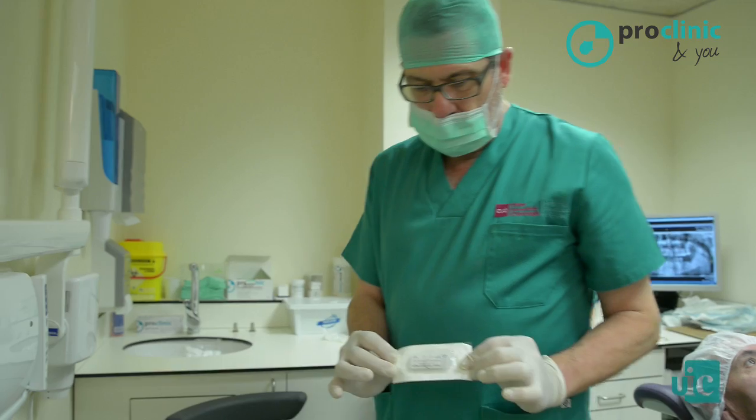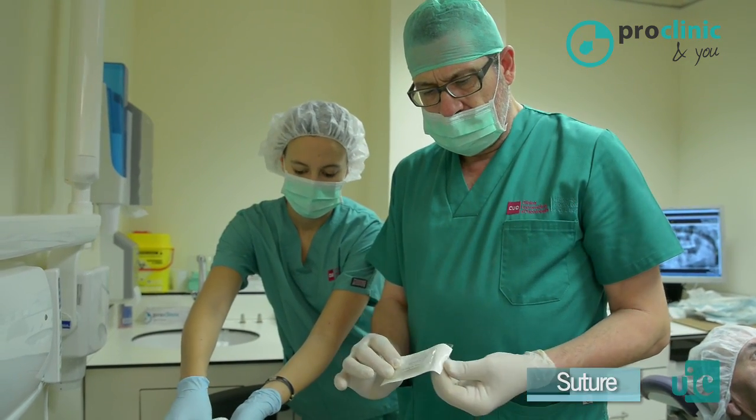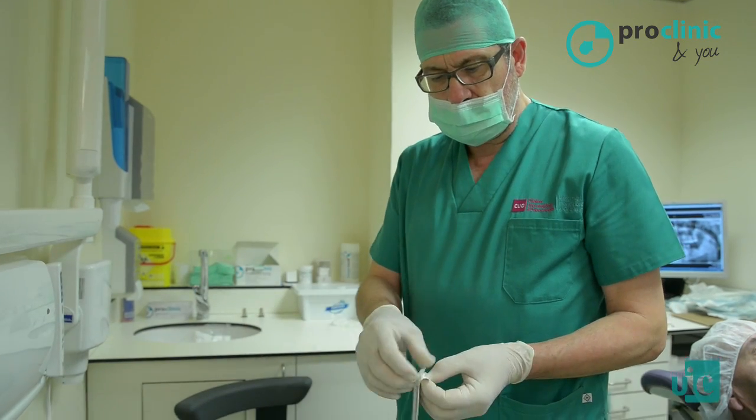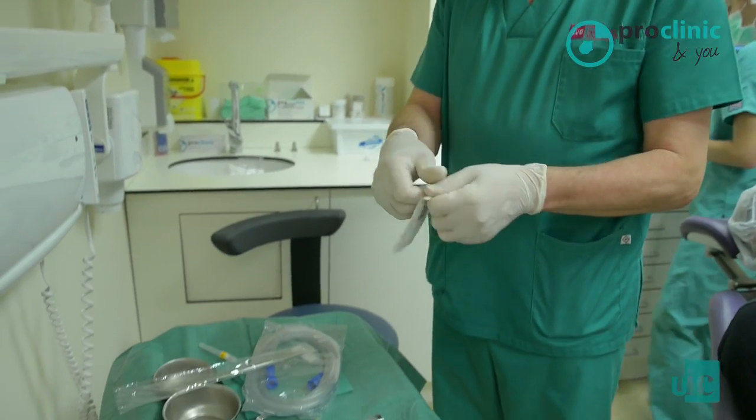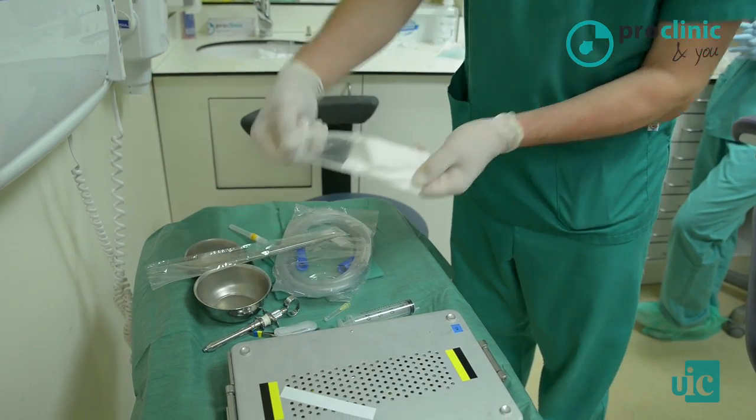We have a suture because after a dental extraction or a dental surgical procedure, we always need to suture the wound, trying to approximate the wound edges. The suture must be sterile too.